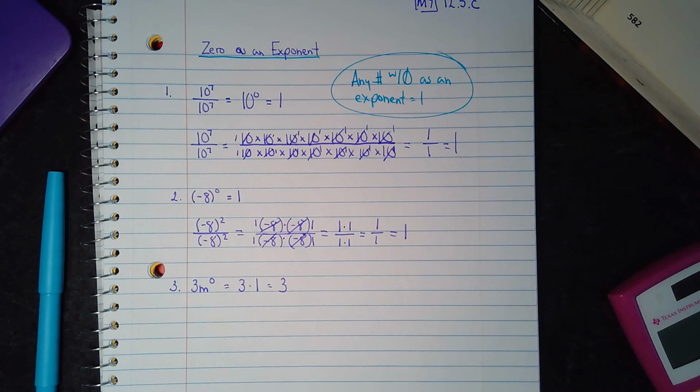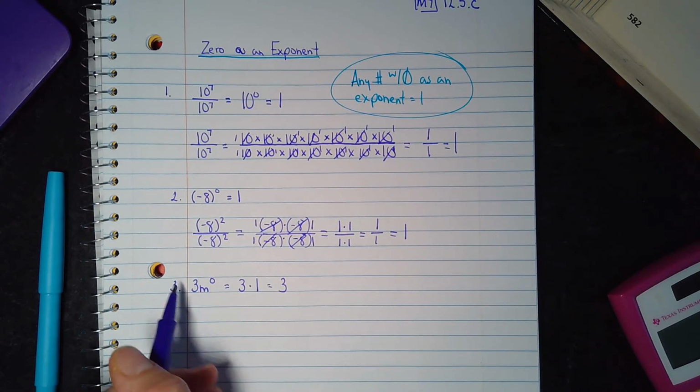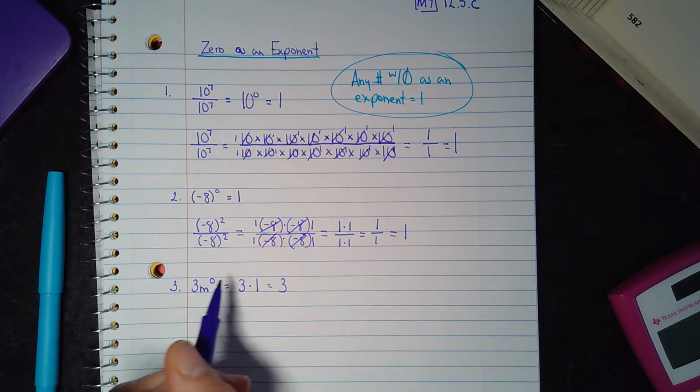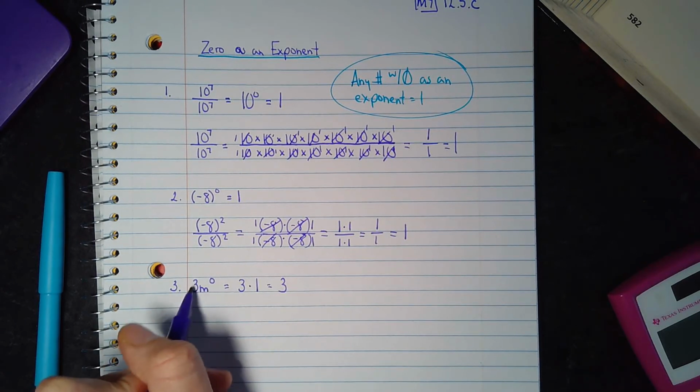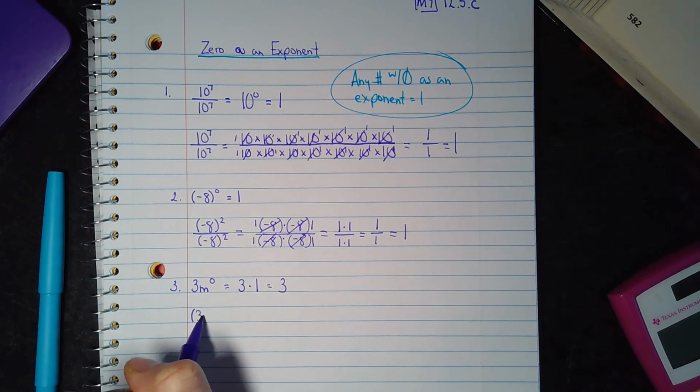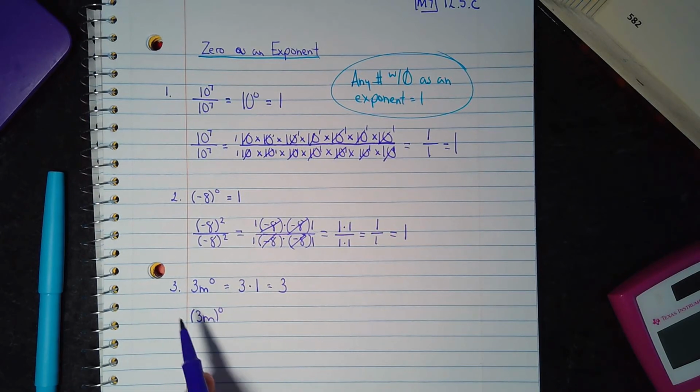You can't just leave it as 1 because you still have to multiply. This says 3 times m to the 0 power. You are only making m to the 0 power. In order for it to be 3m to the 0 power, remember, it would have to look like this, with parentheses. This would tell us that it's doing the whole 3m to the 0 power. This right here means 3 times m to the 0 power.